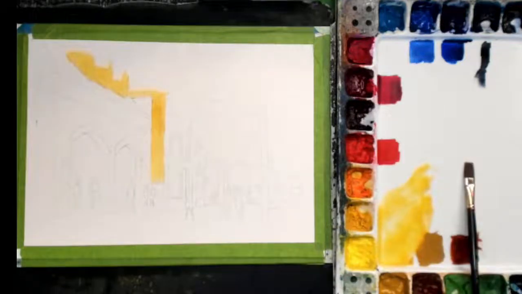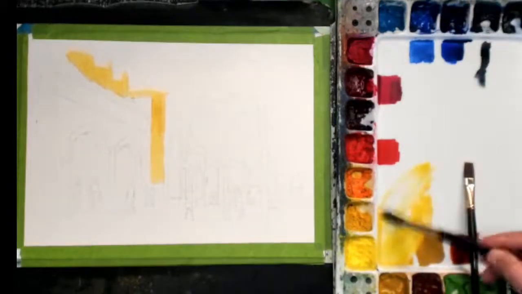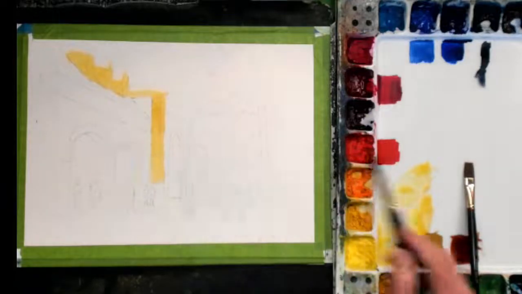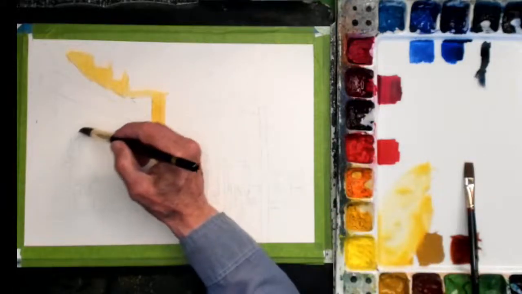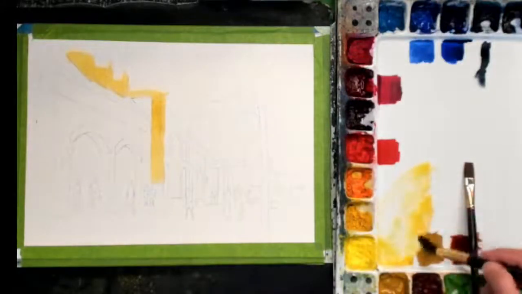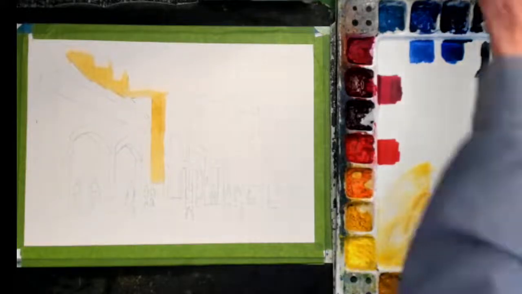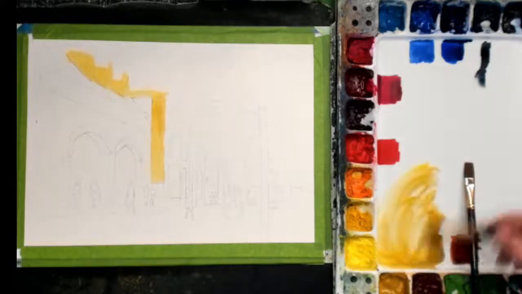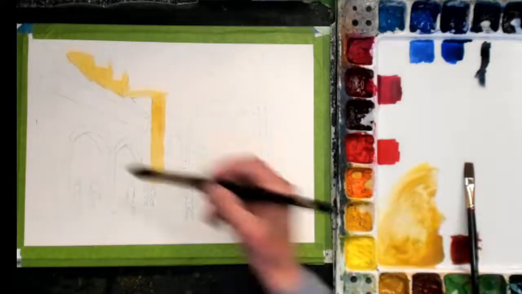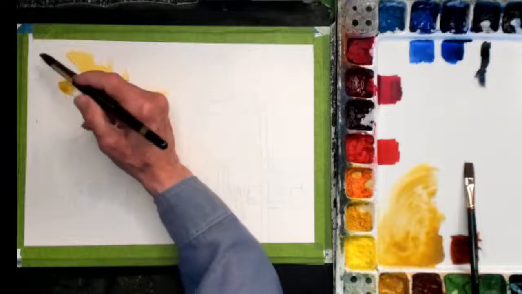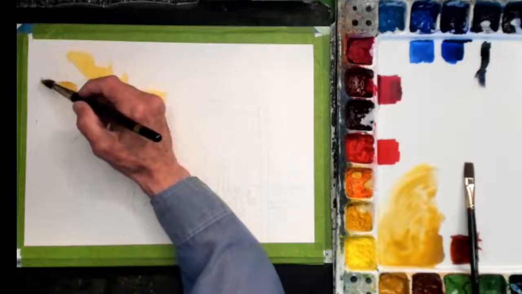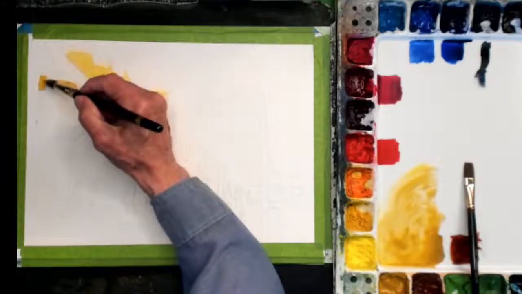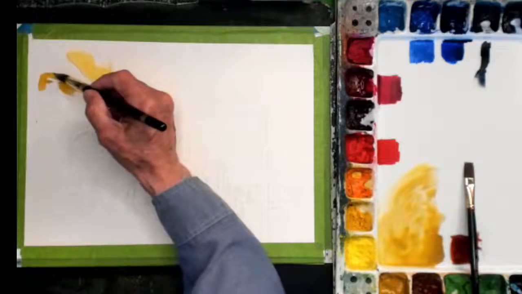Okay, now I'm going to pick up another brush. I'm going to use a round brush for these arches here, which are in shadow, but I'm going to go ahead and put them in. I'm going to put a little darker mix here in shadow. So I added yellow ochre to the lemon yellow, and that'll give me a darker value.